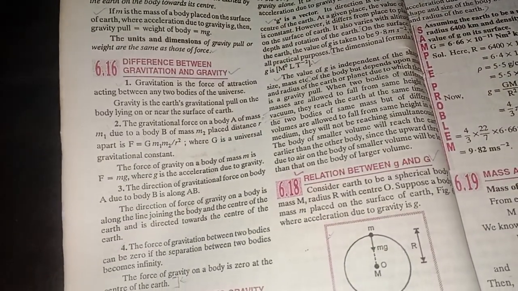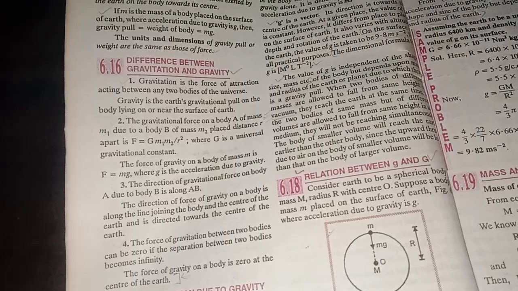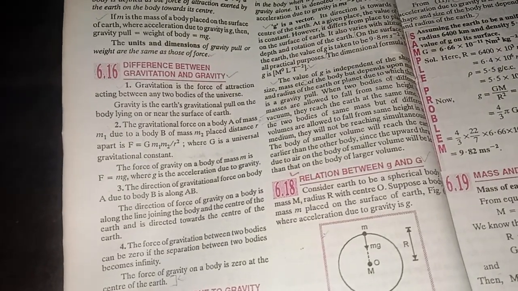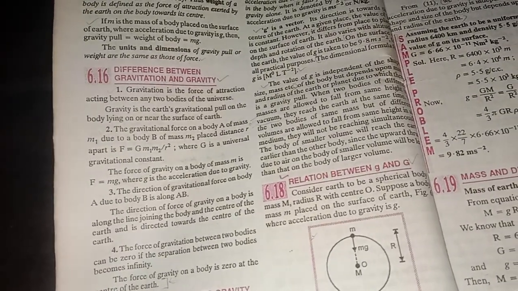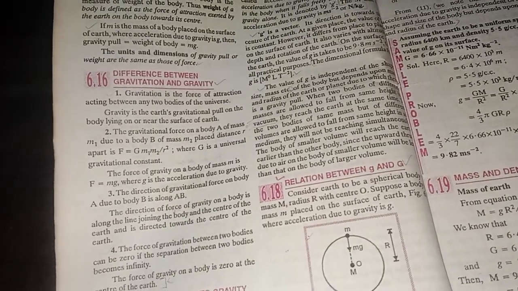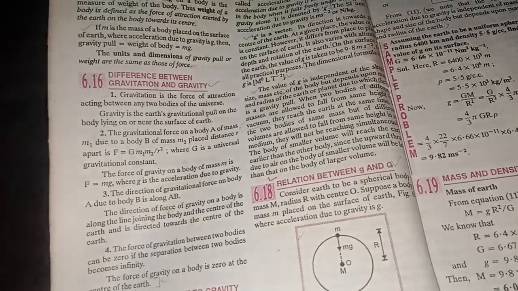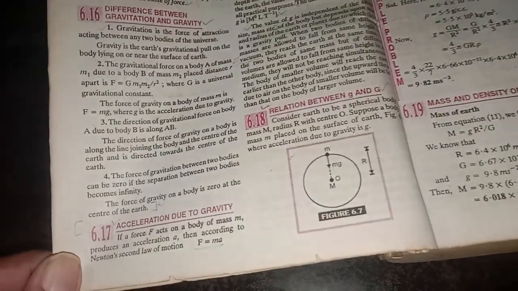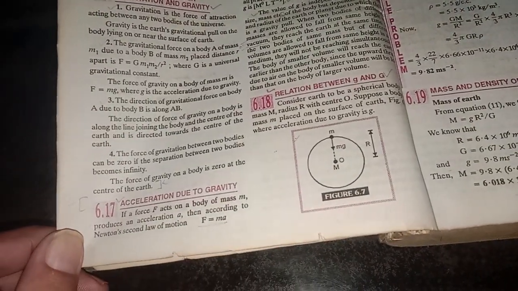Difference between gravitation and gravity: gravitation is the force of attraction acting between any two bodies of the universe, while gravity is the earth's gravitational pull on a body lying on or near the surface of the earth.